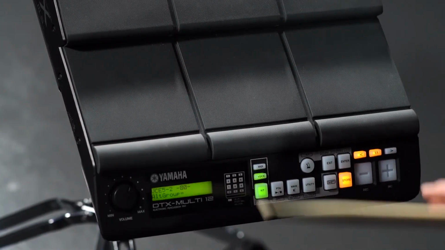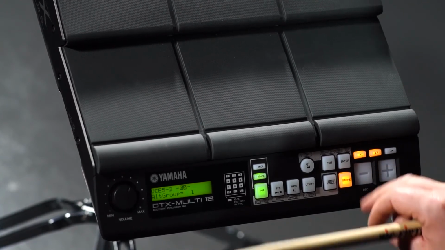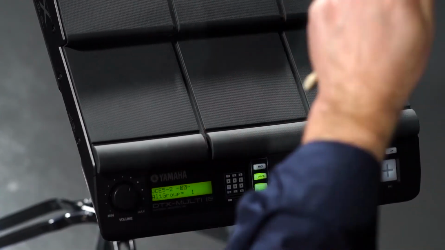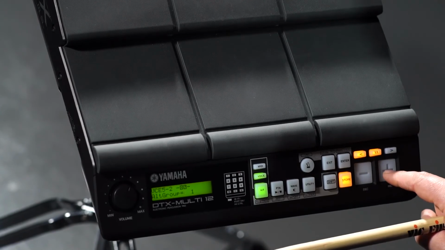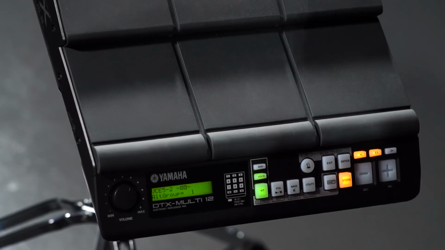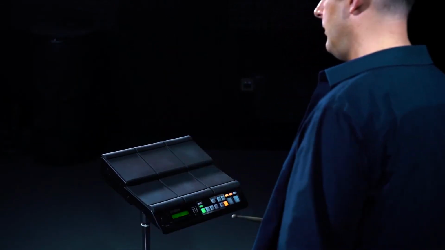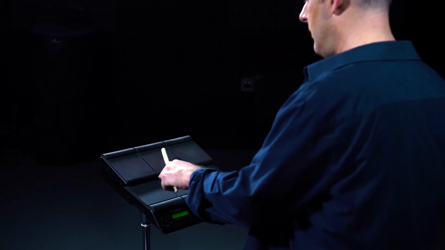Second pad. Third pad. So I've changed all these pads to the same alt group. Now listen what happens when I play them.